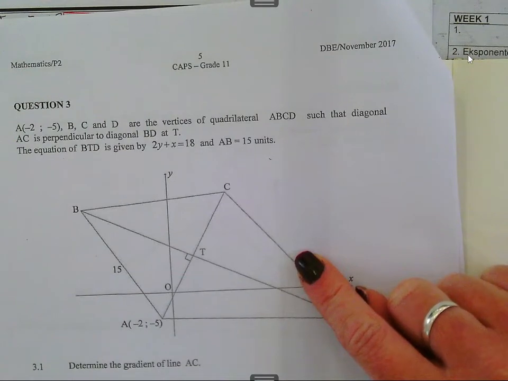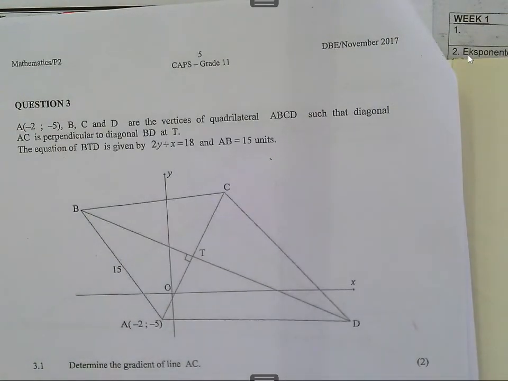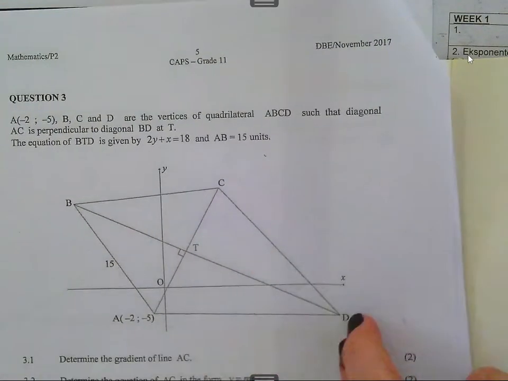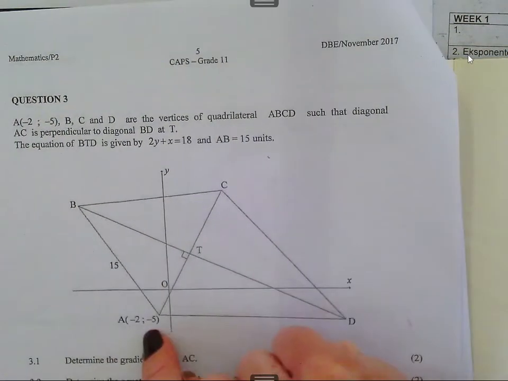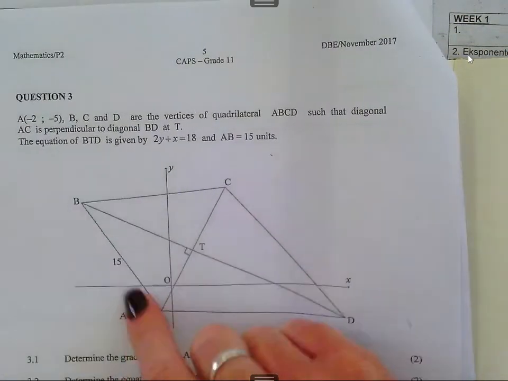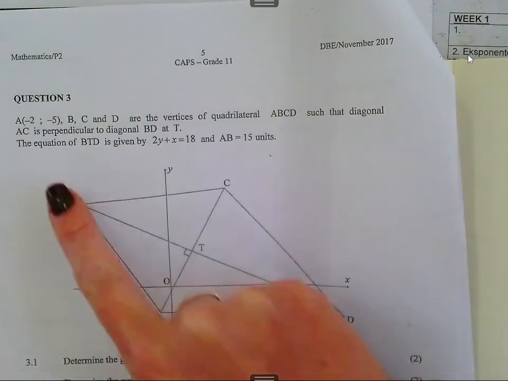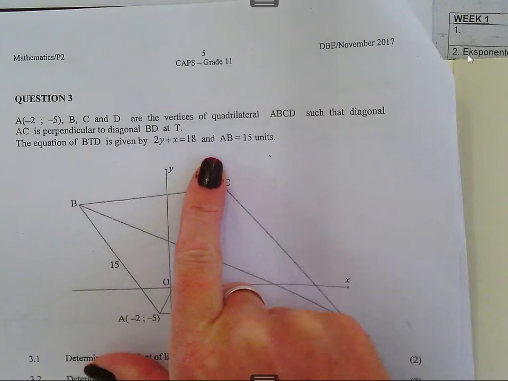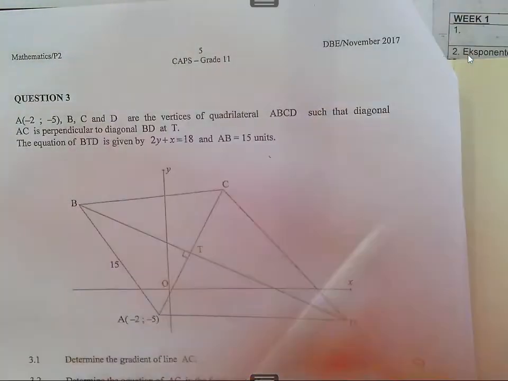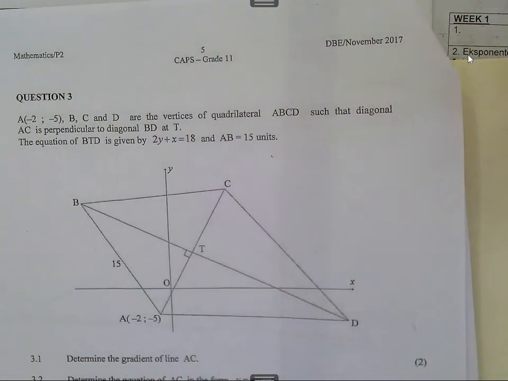But we cannot just go on that. Do you know what else makes a kite different from the other quadrilaterals? Two adjacent sides equal. Do you see they gave you the length of AB? If we can find the length of BC and it's 15, then we know this is a kite.